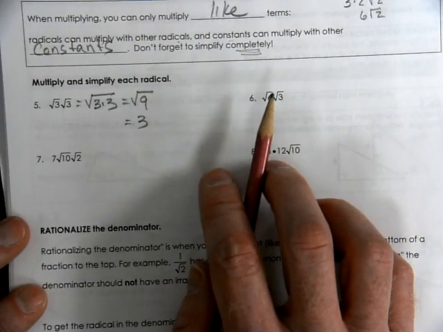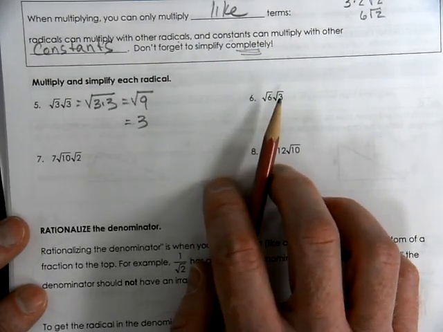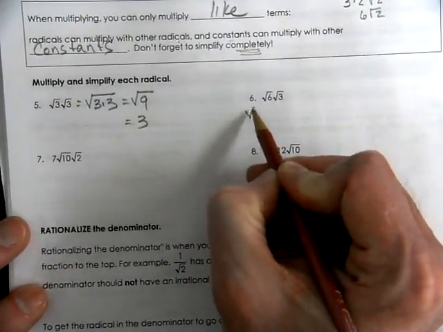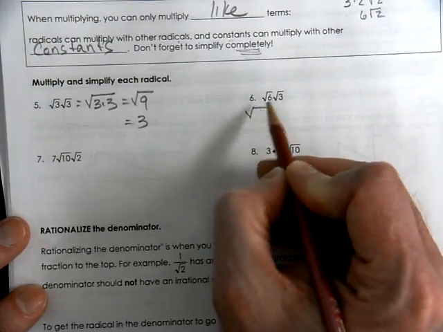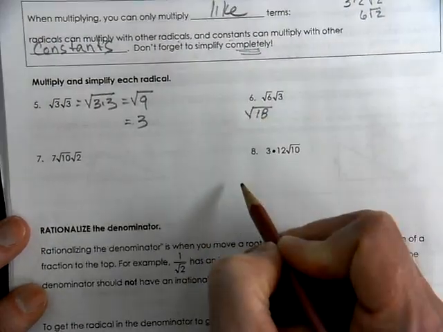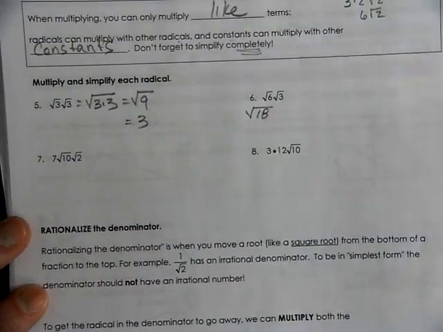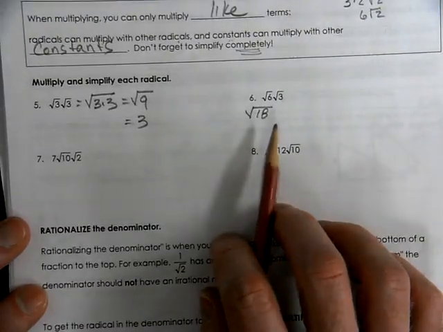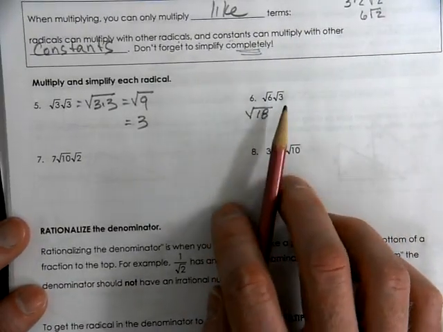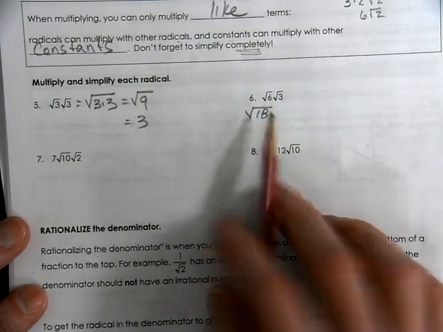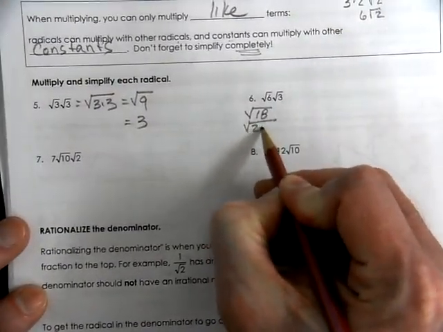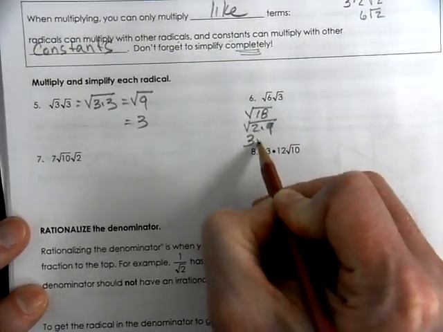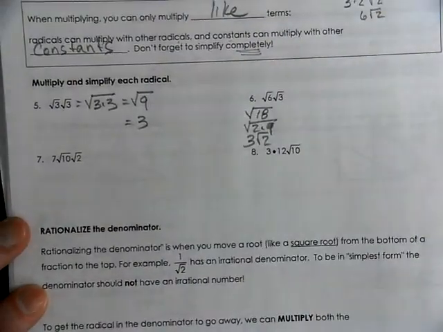Over here, we have square root of 6 times the square root of 3. You have an option. A lot of people like to multiply those out and call them 6 times 3, which is 18. But now you have to break down 18. And using 6 and 3 wasn't helpful. So you got to use a different set of factors. So sometimes that's more complicated. But if you realize that that could be 2 times 9, and the square root of 9 is 3, so 3 root 2, that would work.